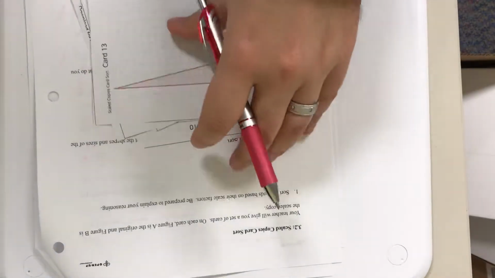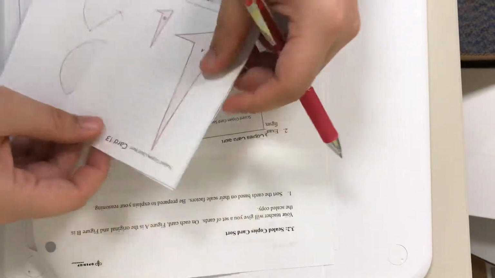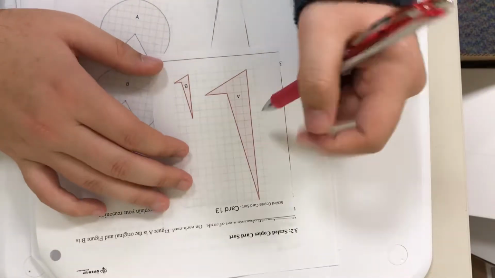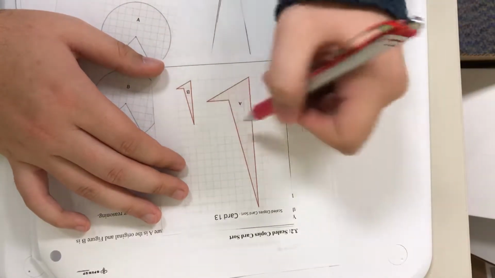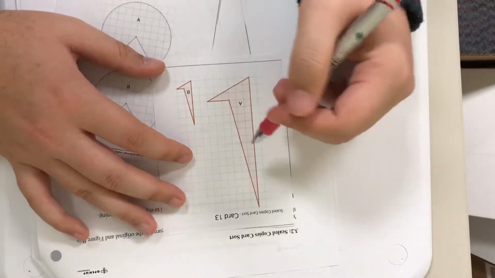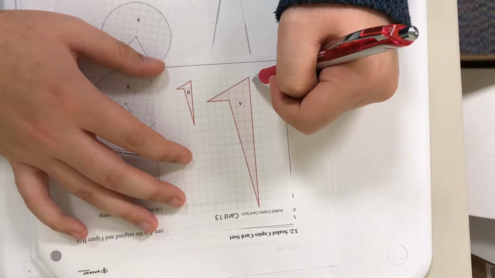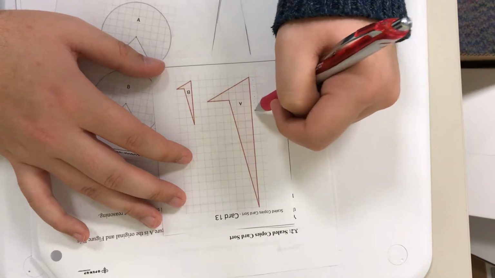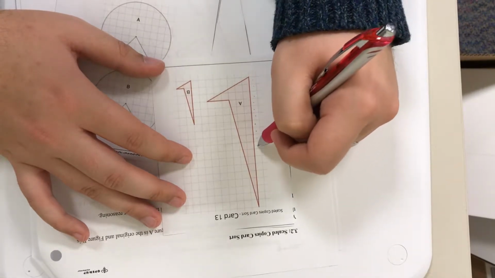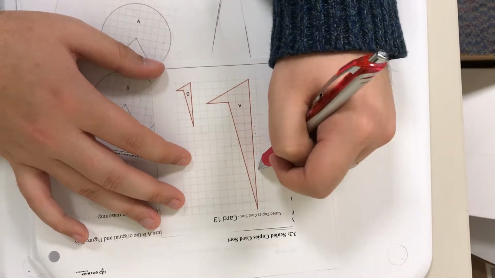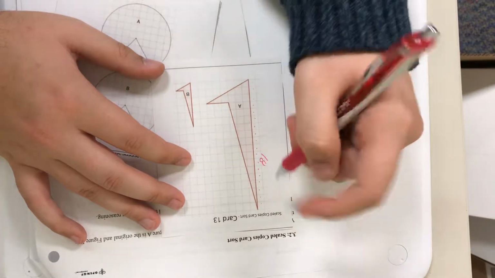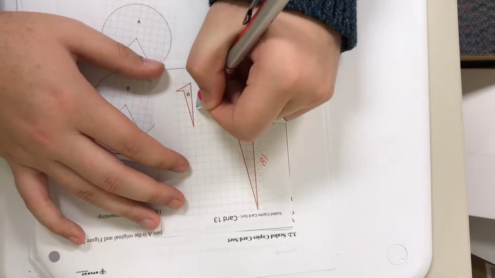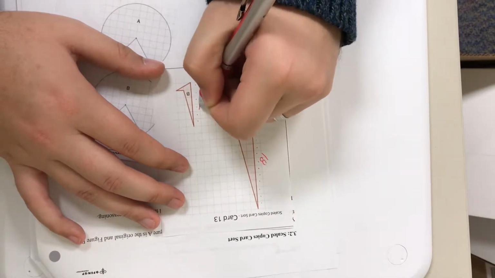So I'm going to look at the first one, card 13. A is my original, and I'm going to B, so this should be getting smaller, right? If it's getting smaller, that means the scale factor has to be less than 1. We've talked about that yesterday. So this side is 1, 2, 3, 4, 5, 6, 7, 8, 9, 10, 11, 12, 13, 14, 15, 16, 17, 18. This side is 18, and this side is 1, 2, 3, 4, 5, 6.